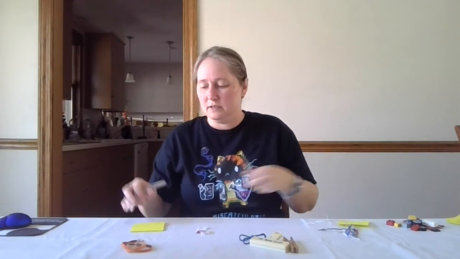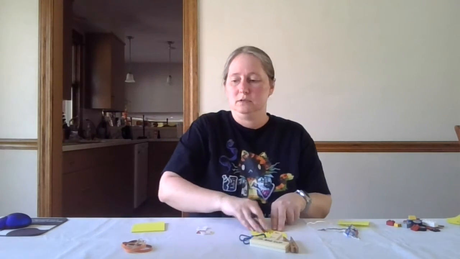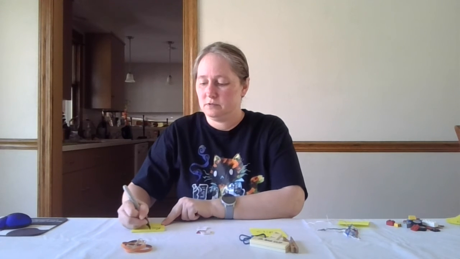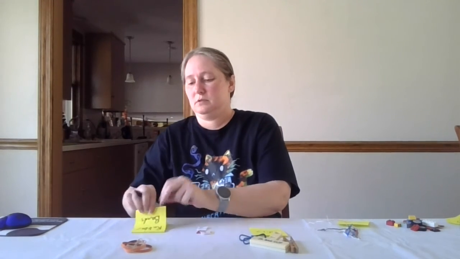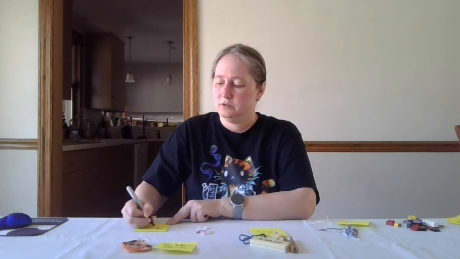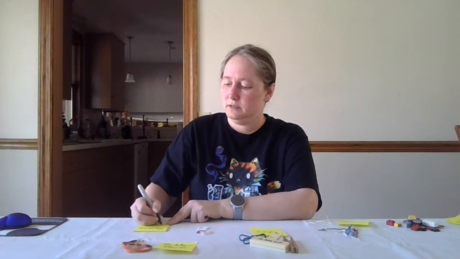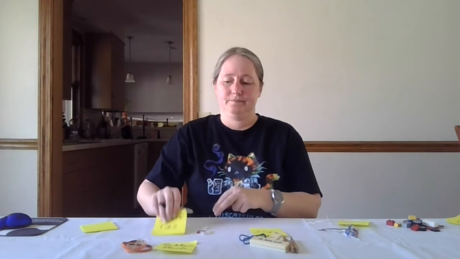So this would be wires. This one would be clips. This one would be rubber bands. And this one would be square ties. So your assignment is to just find some stuff, sort it by its properties. Good luck.